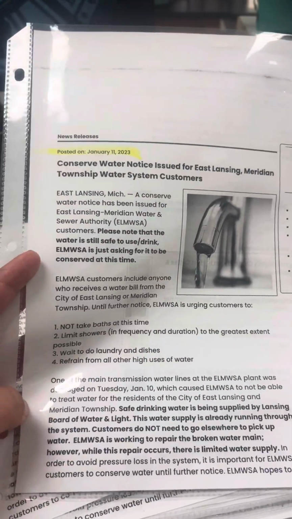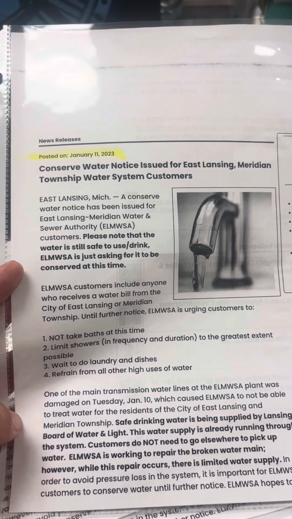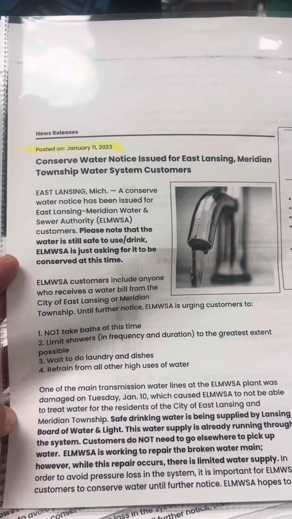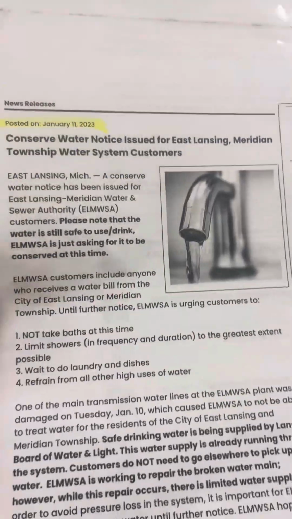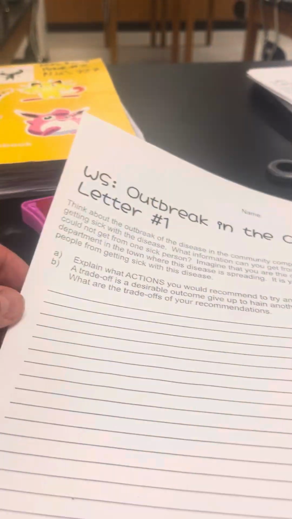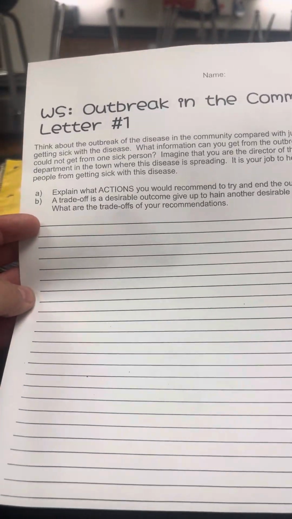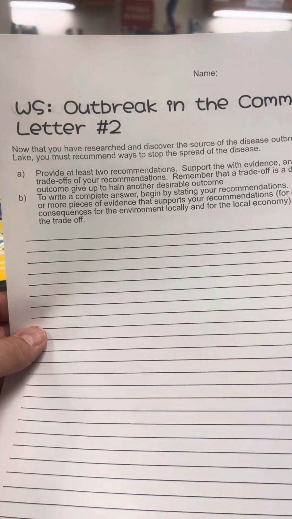Again, make your letters sound real. Make it community related. Use professional words. And I put this here so that you could copy something and it could look professional. The big part about this is the beginning part of the unit. That's why we have worksheet, outbreak, and the community letter 1. Worksheet outbreak 2, we're not going to do until after we take the test.